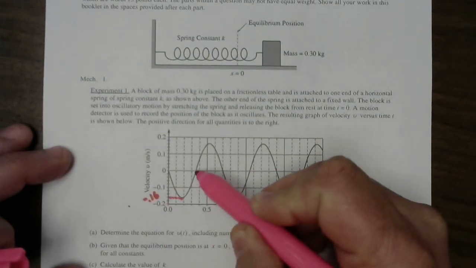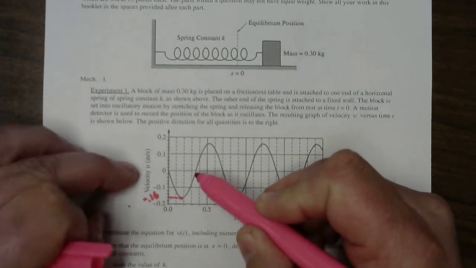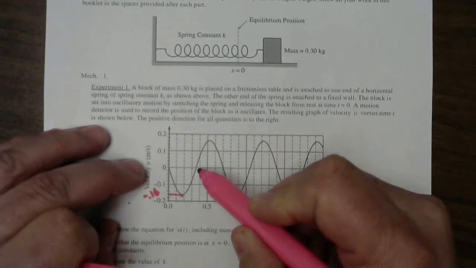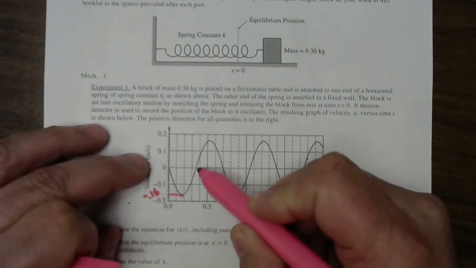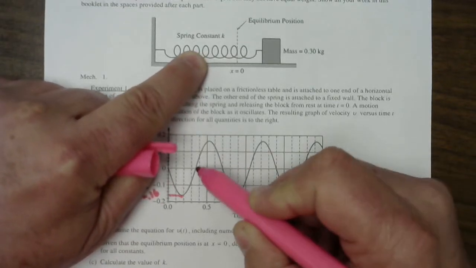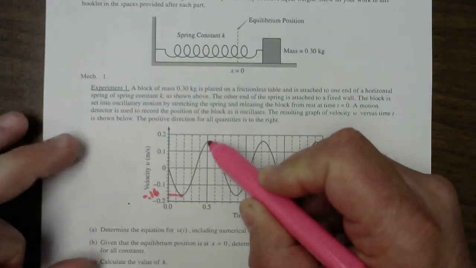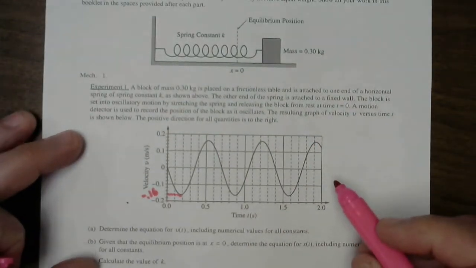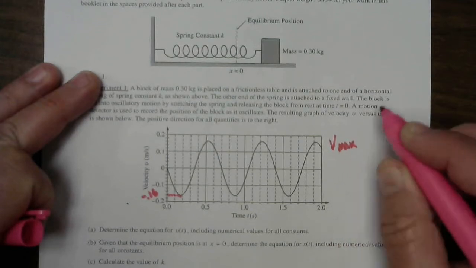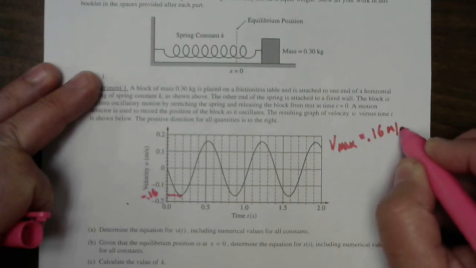Then we're going to return to the equilibrium position, and I'm sorry, not the equilibrium position. This is a graph of velocity versus time, and now you can see how easy it is to get yourself confused in this business. The velocity will return to 0. That will happen when we're on the other side of our equilibrium position. And then we're going to speed up, and as we go through our equilibrium position, we're going to have a maximum speed over here of positive 0.16. So we can see that v max is going to be 0.16 meters per second.